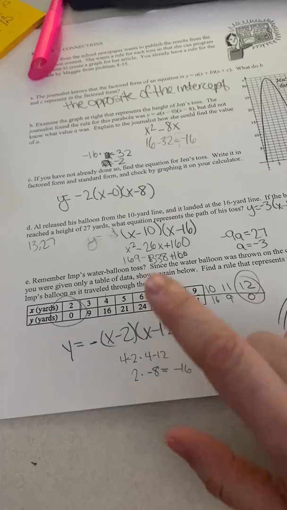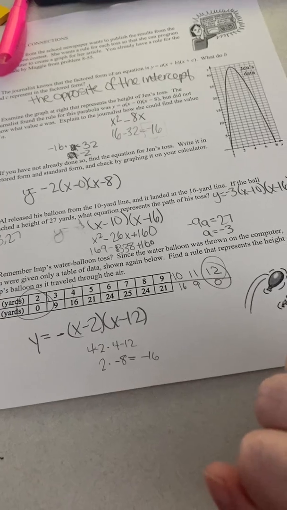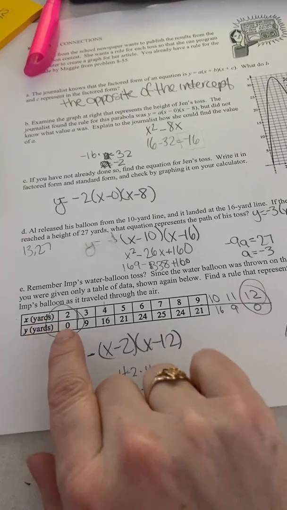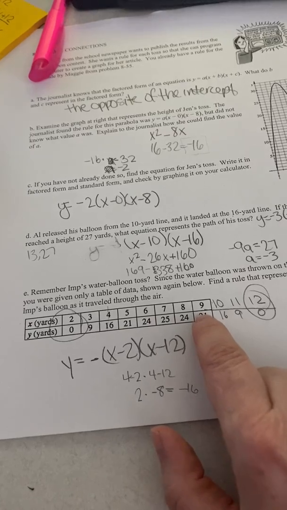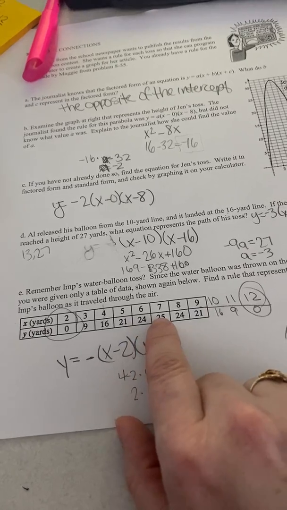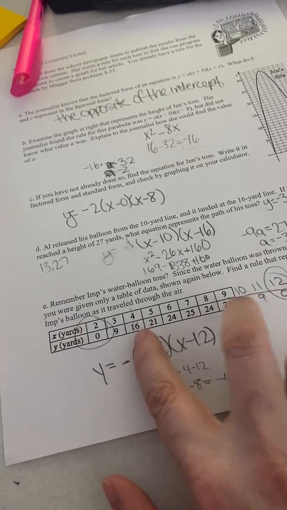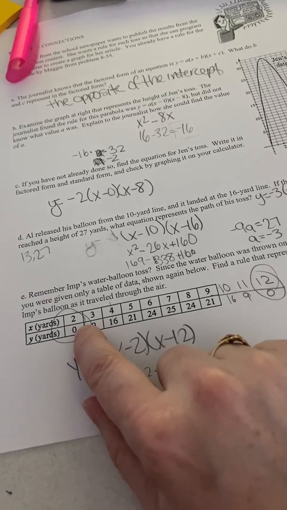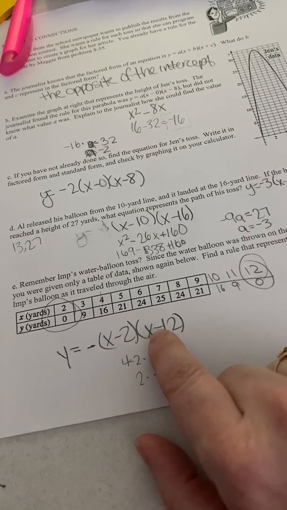Then you have Imp, who has a table. It was thrown on the computer, but you're only given a table. Find the rule that represents the height of Imp's balloon as it traveled through the air. So you're looking for your x-intercepts. They tell you this one, (2, 0), but there's not another one. So I just kept extending it: 10, 11, 12. Once you find your vertex, remember the values are going to be the same on both sides. So they'll both have 24, 21, 16, 9, and then finally 0. So one x-intercept is (2, 0). One is (12, 0). So x minus 2, x minus 12.